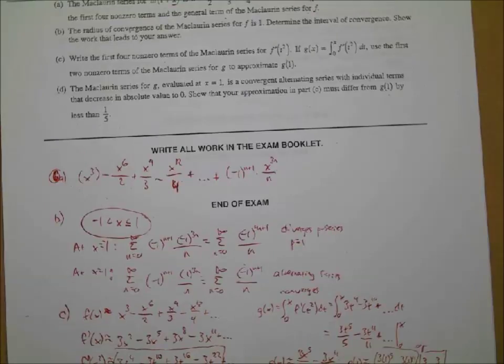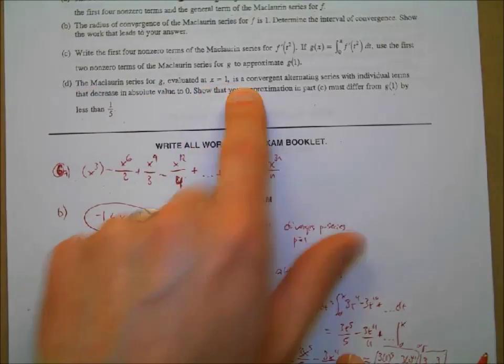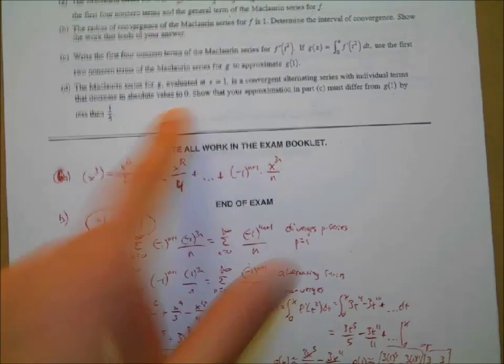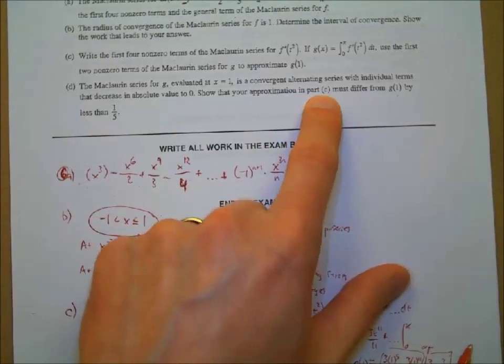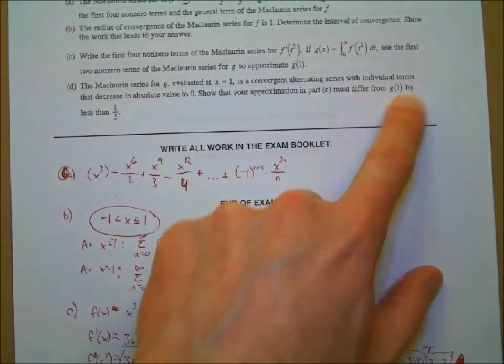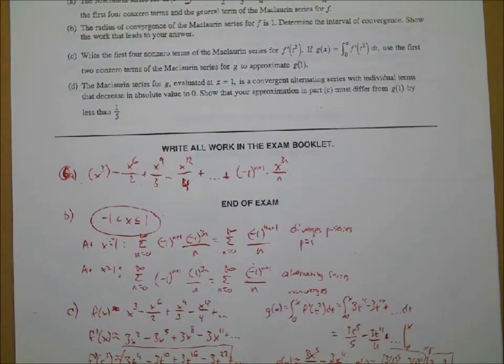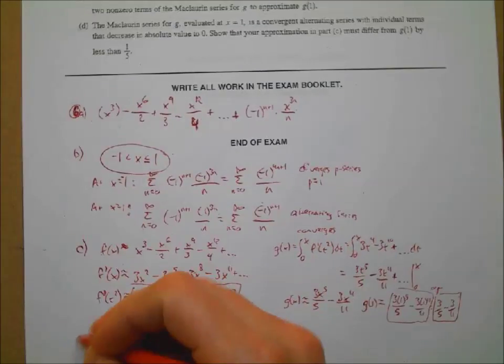But Maclaurin series for g, evaluated at x equals 1, is a convergent alternating series with individual terms that decrease in absolute value to 0. So that's nice, right? Okay. Show that your approximation in part C must differ from g of 1 by less than 1/5. So what is this letter D really asking us to find? Find the error, which will require us to use the next term. Right, okay? So we want to just figure out the error here and show that it's going to be less than 1/5. Okay, so I'm going to set up that error here.